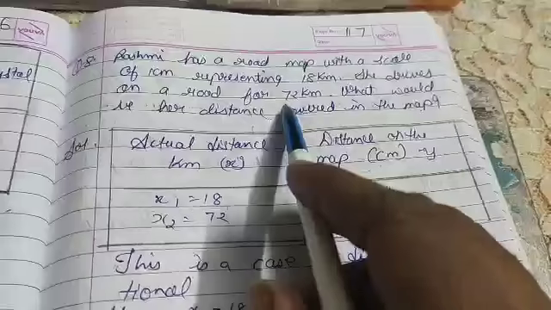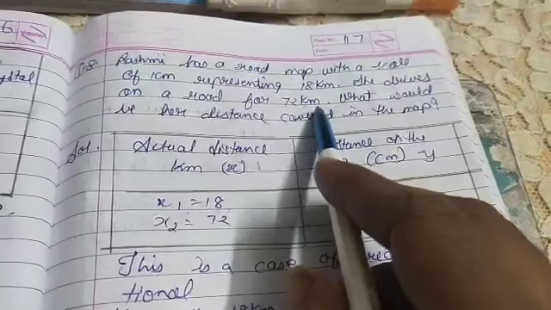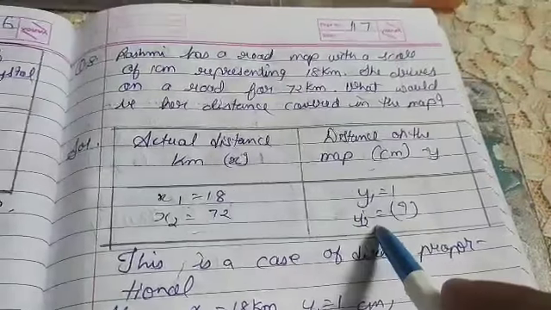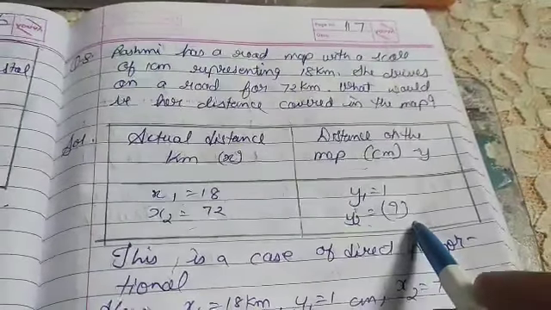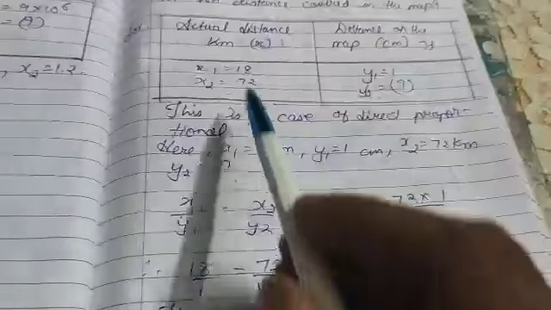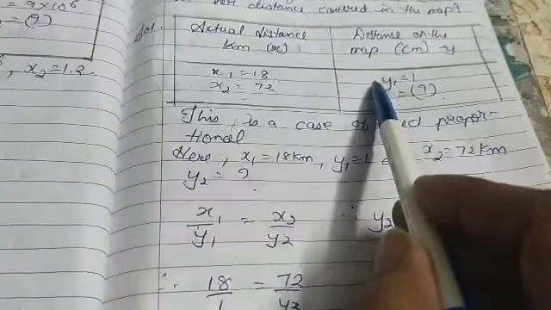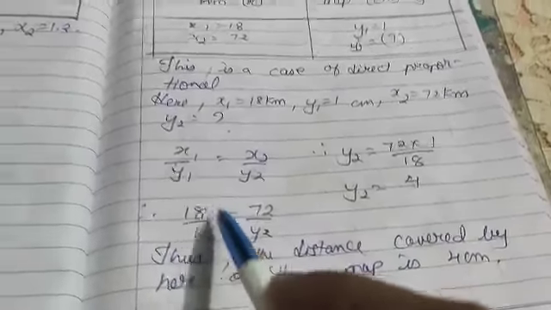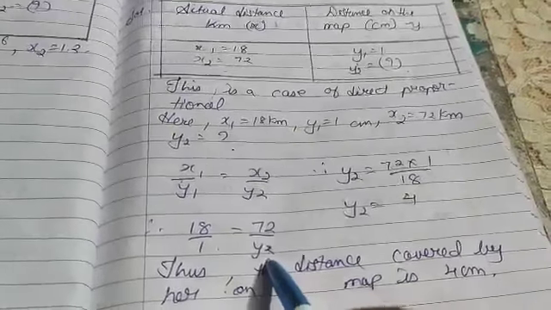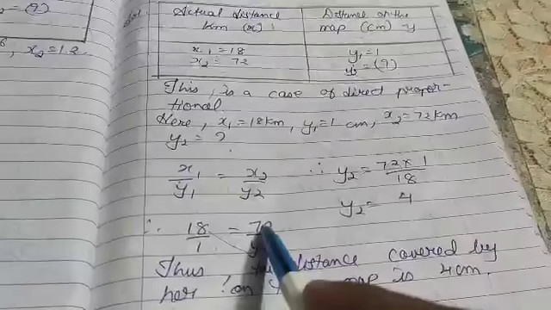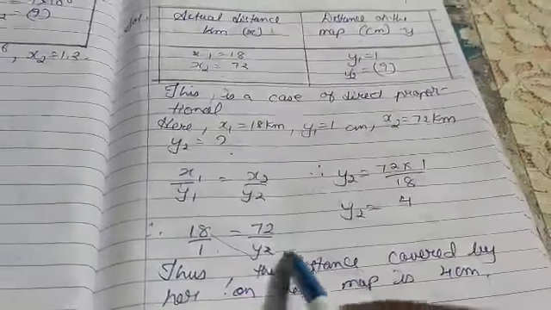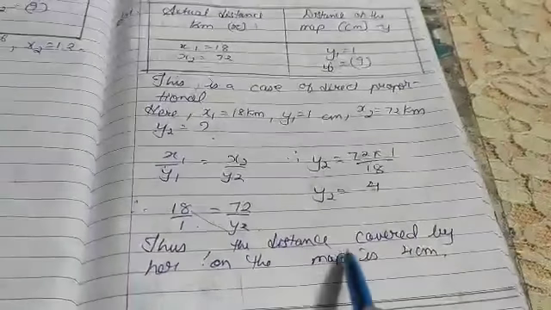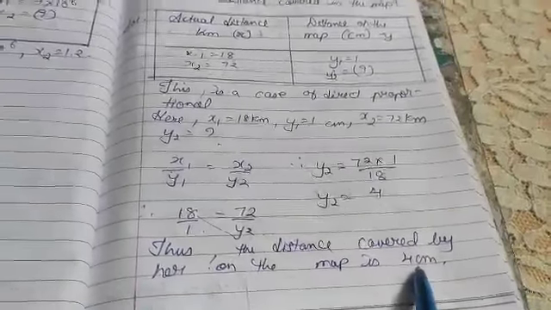Now if she goes 72 kilometer, I have taken it as x2. So how much scale should be shown in a map, that we have to find. So again you compare, that is x1 divided by y1 equals x2 divided by y2. So when you do that, that is 18 upon 1 equals 72 upon y2. When you do cross multiplication, y2 will come over here and 18 will come down. When you do division, you will get y2 equals 4. So the distance covered by her on a map will be 4 centimeter.